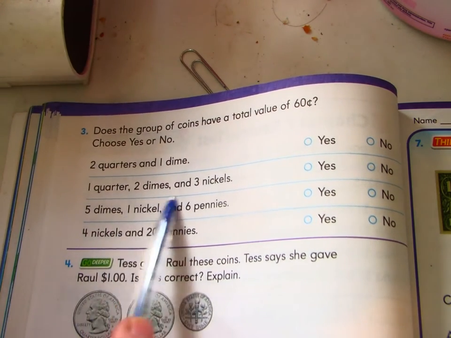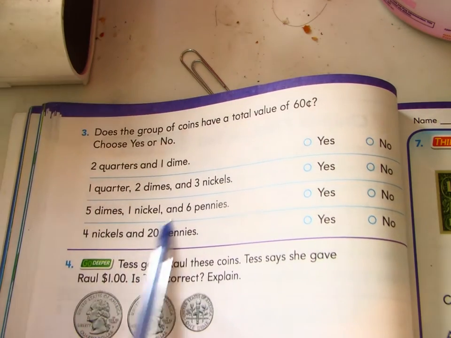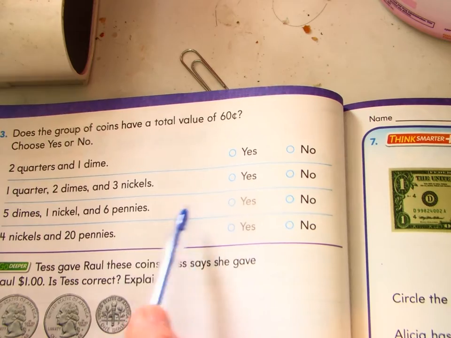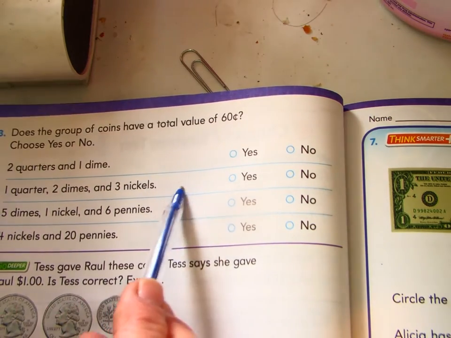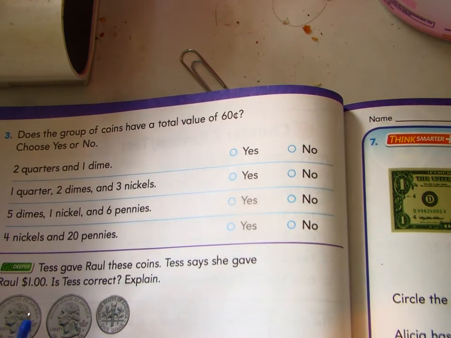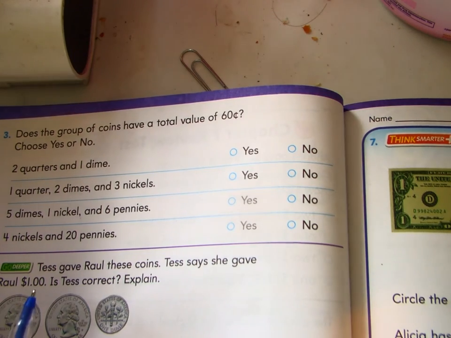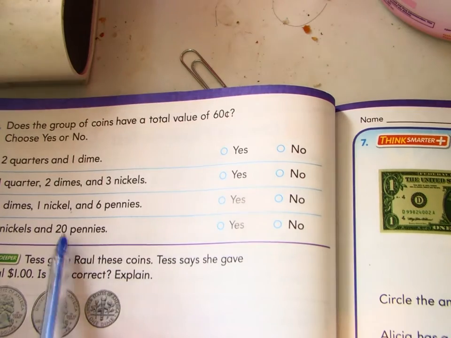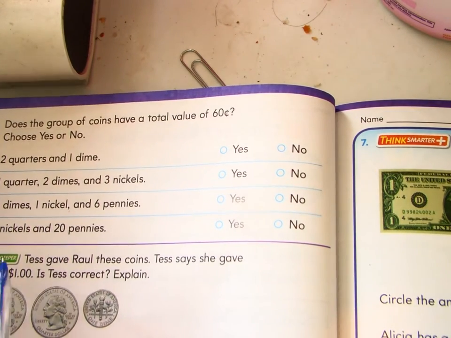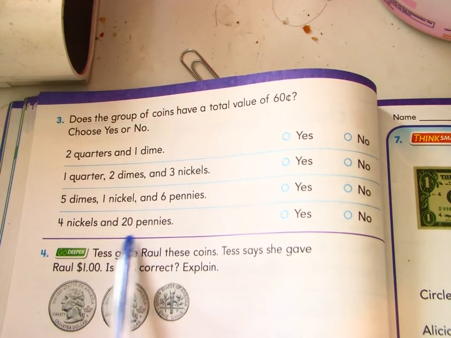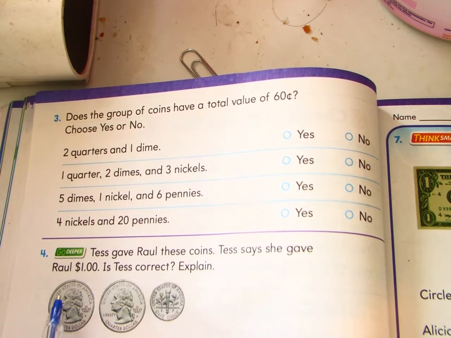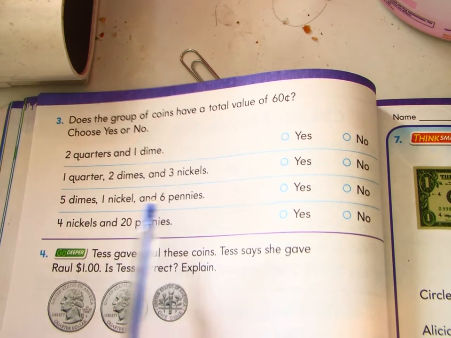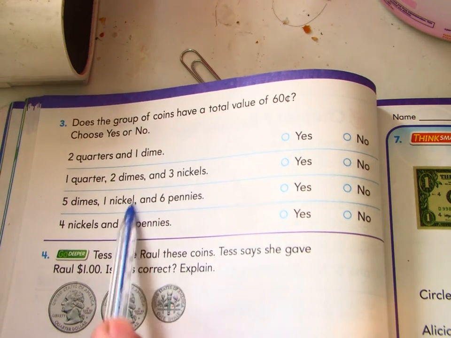You know what? Try doing these by yourself. See if you can answer yes or no. If there's a lot of coins, you can write over here. See if you can do it without drawing pictures. Some of you don't have to draw pictures. You certainly don't want to draw pictures of 20 pennies, do you? No, think of a different way to do it so you don't have to draw 20 pennies. Even 6 pennies. You don't have to draw 6 pennies. You just have to count on 6, right? But try this one by yourself.